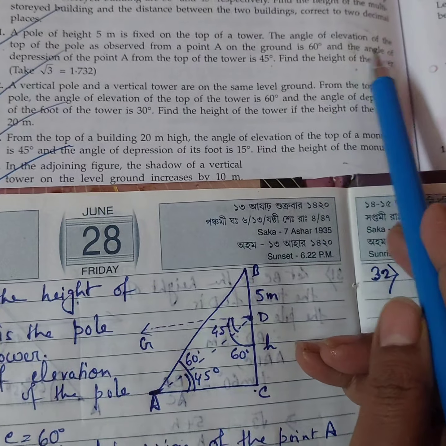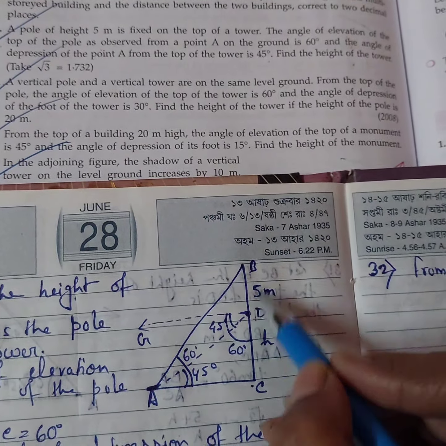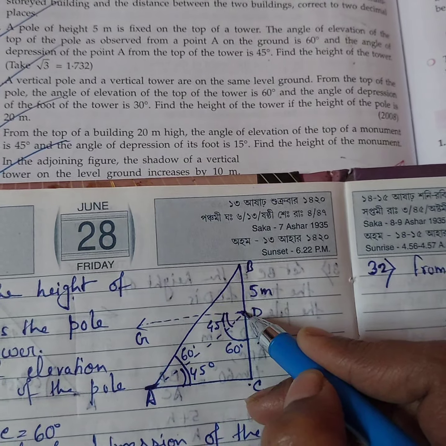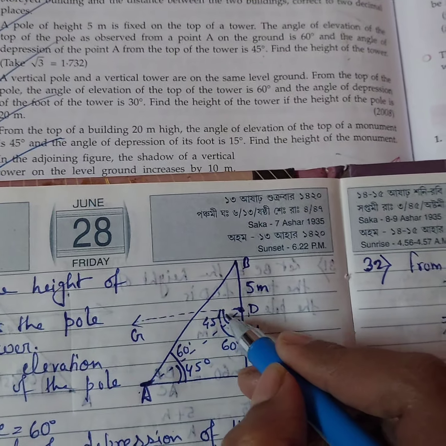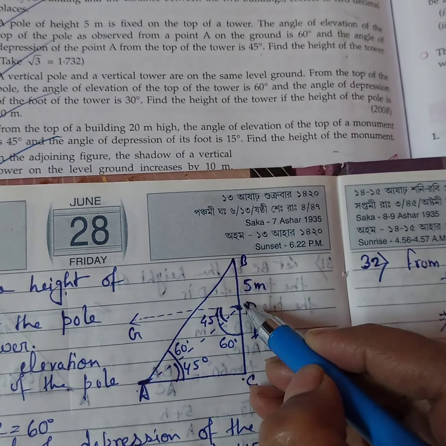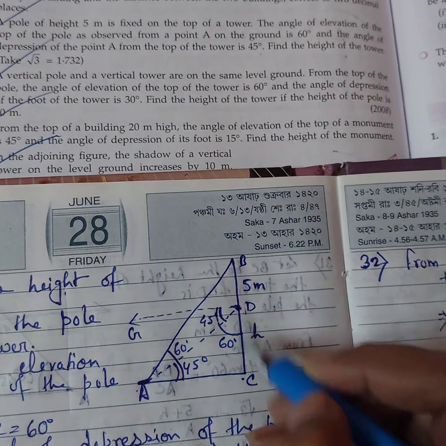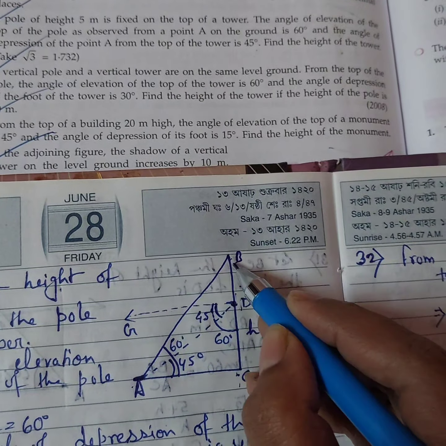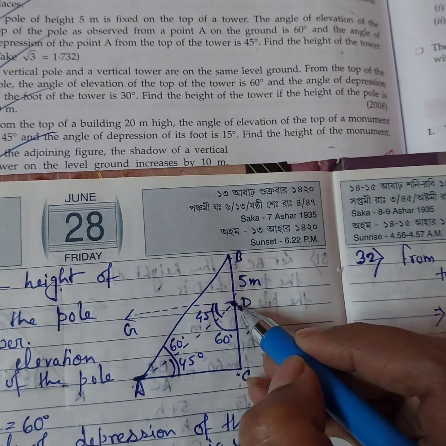The angle of depression of the point A from the top of the tower, on the ground, is 45 degree. Okay, and this is the tower DC, and the pole is fixed above the tower, that is BD.